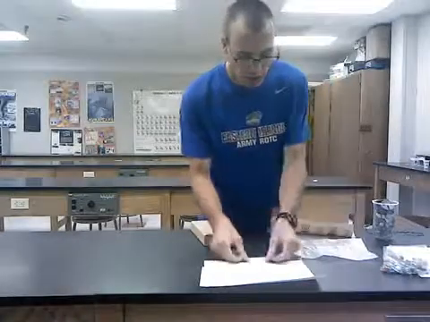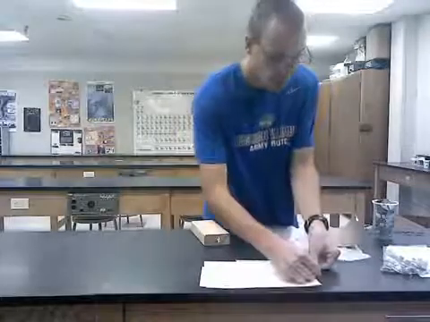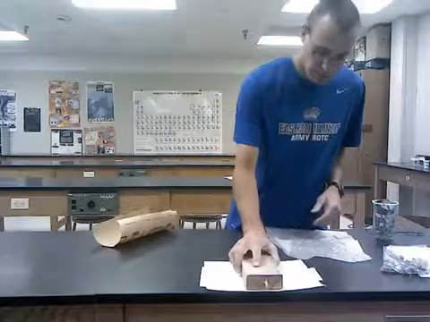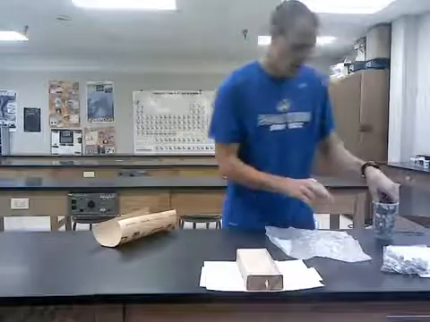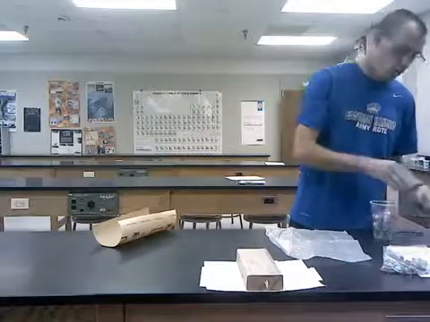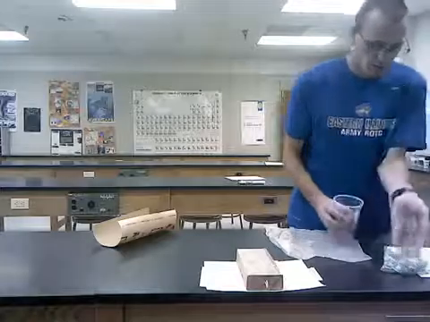We are going to try to see how many marbles it takes to move the wood block on the notebook paper. Okay, so I'm going to empty my cup here, and we're going to restart with our empty cup of marbles.